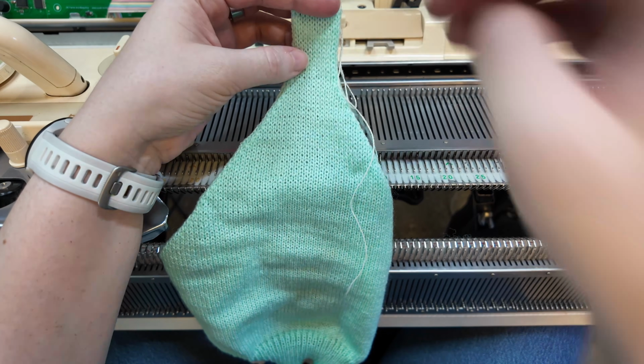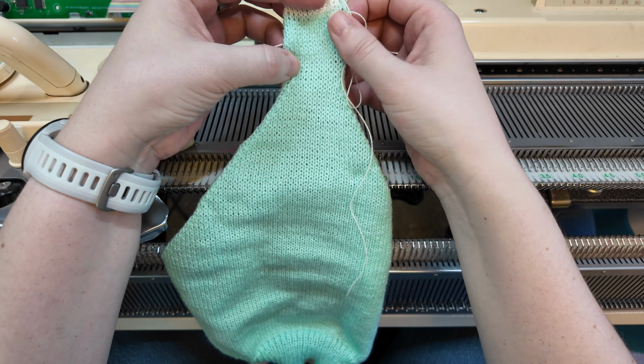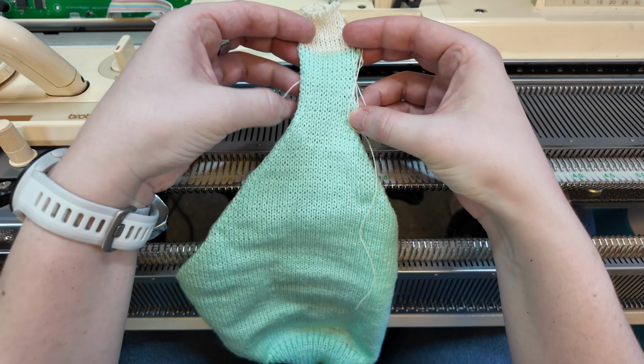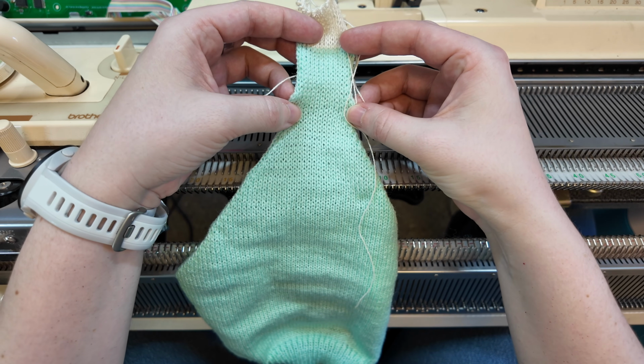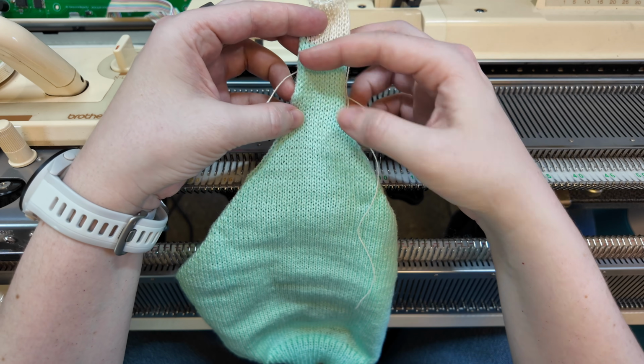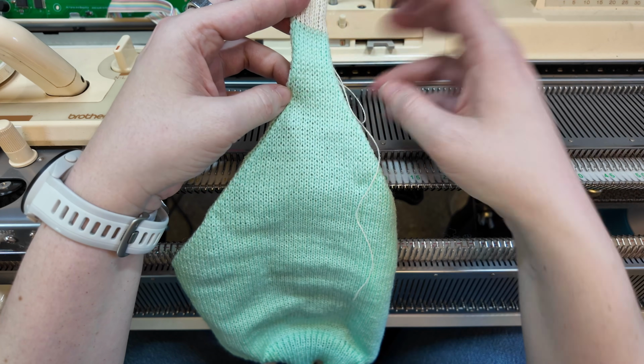Actually, let me do that before I even knit the second sleeve, because that shouldn't be too bad. Because this is too funky with this long section here. This is more than an inch of just plain knitting when it gets to the top. Okay, let me fix that.